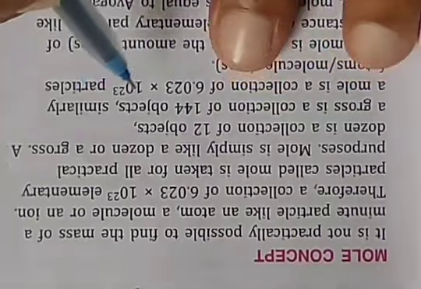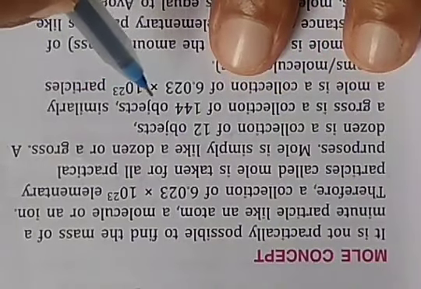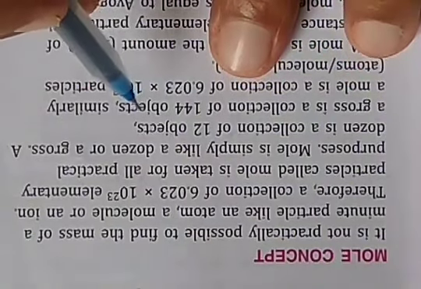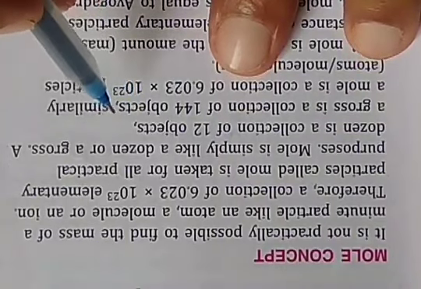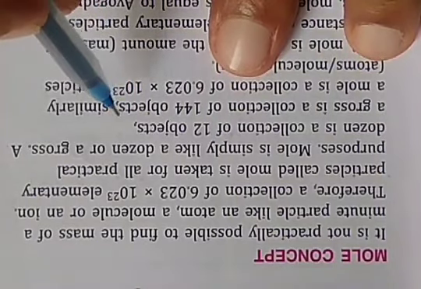So by relating the number and the weight of a particular atom, molecule or ion, we can apply the mole concept.